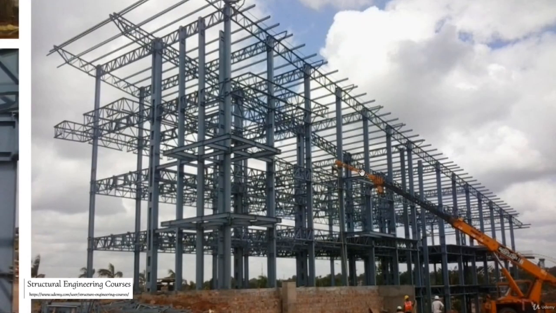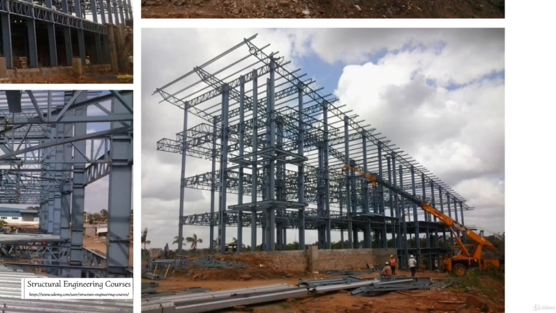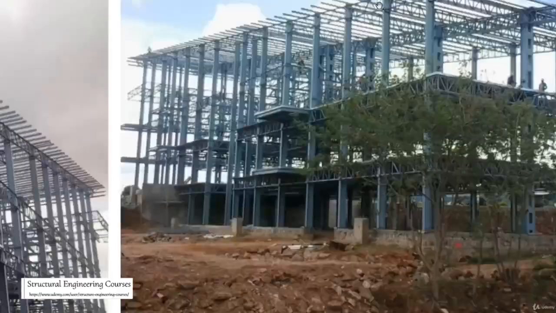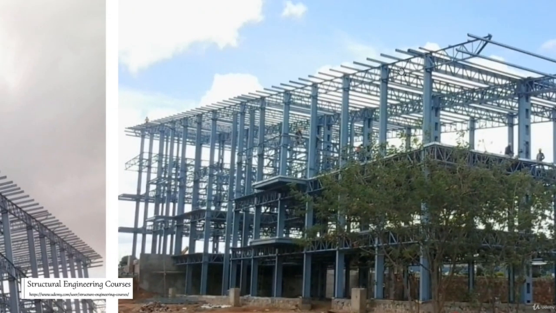So this is also a very good example of a steel structure. There are very large cantilevers here, and very large spans. And how can we handle these large spans? We can handle the large spans with the help of built up structural steel trusses.